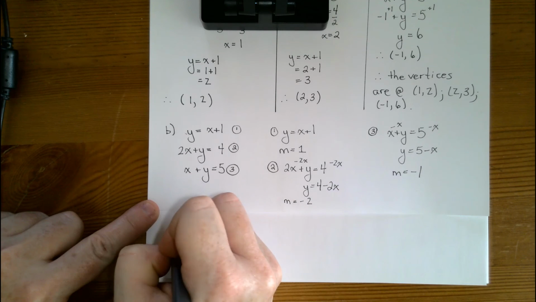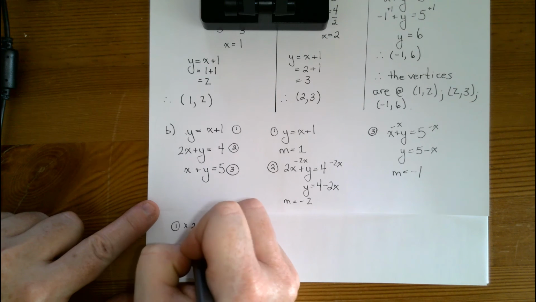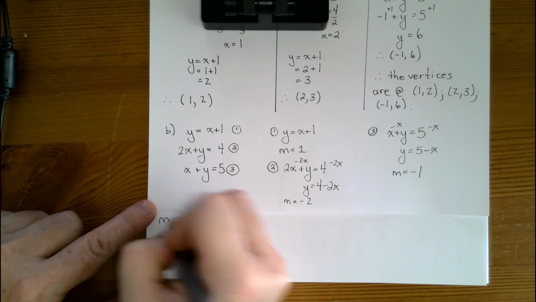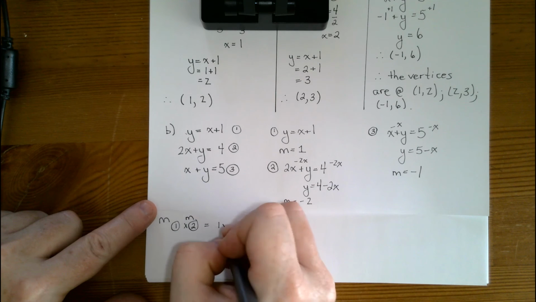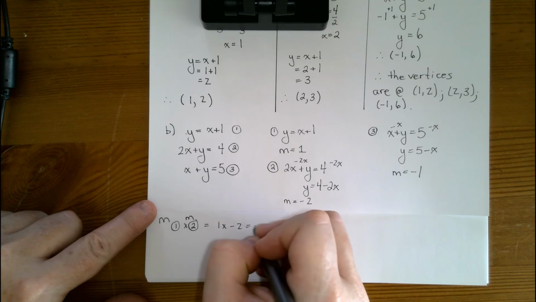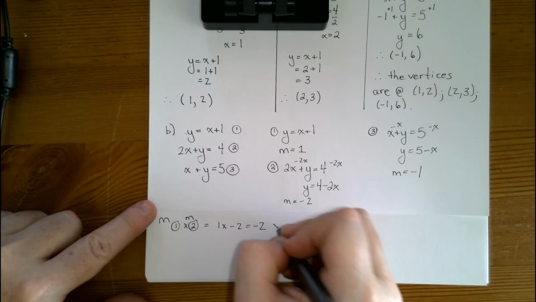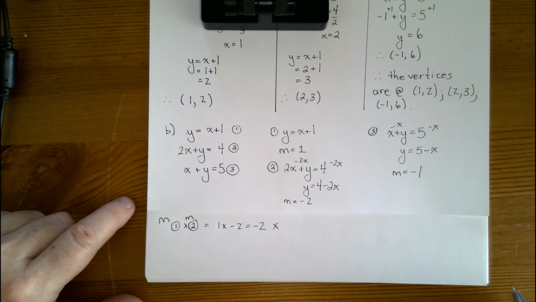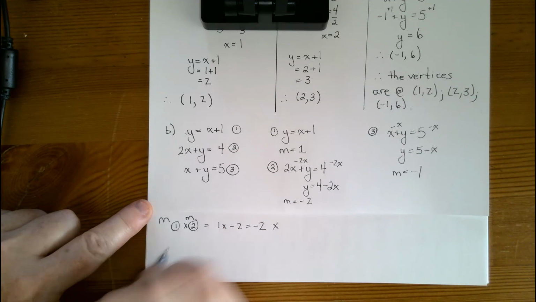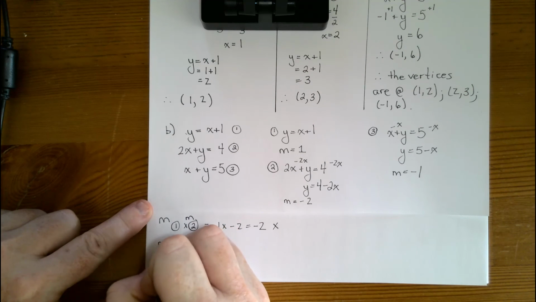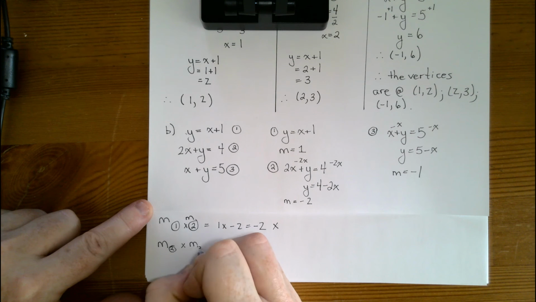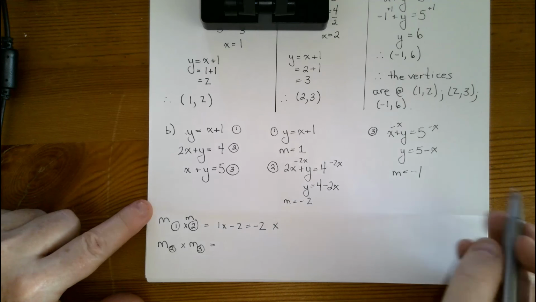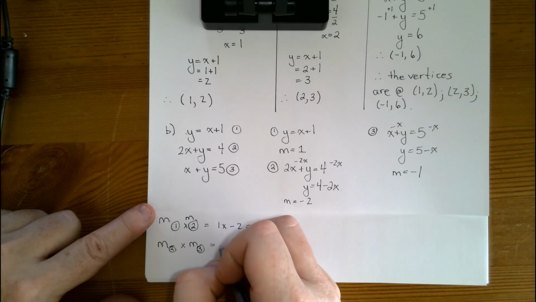So if I do 1 times 2, the slopes, right? The slope of 1 times the slope of 2, I get 1 times -2, which equals -2. So that's not at 90-degree angles. Then if I do the slope of 2 times the slope of 3, that is -2 times -1.